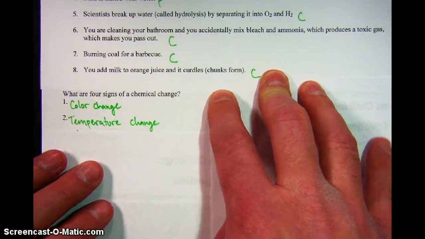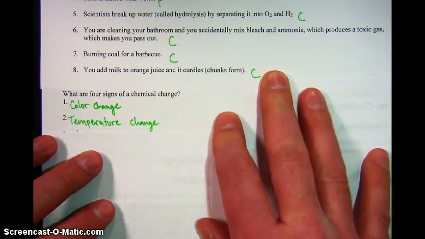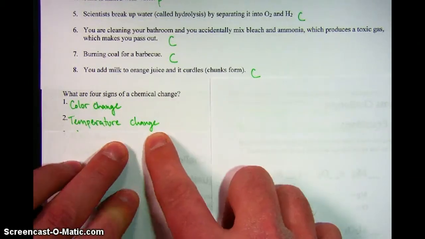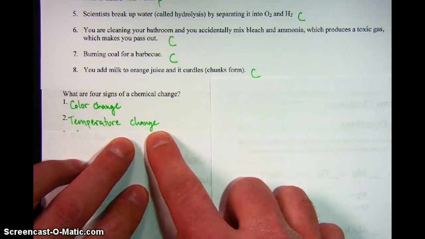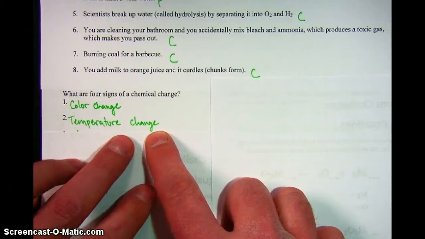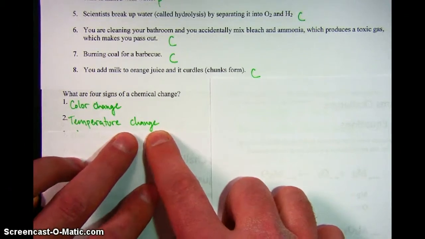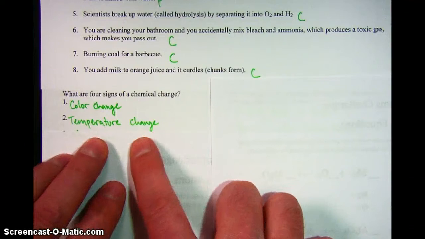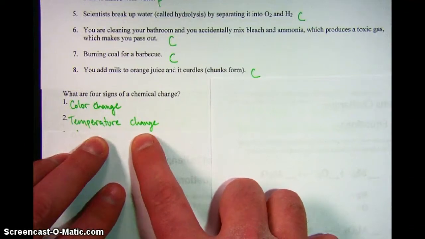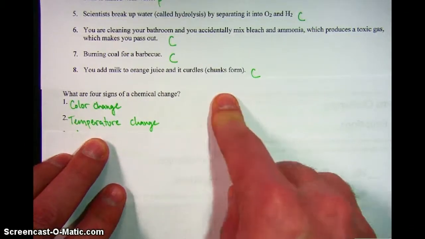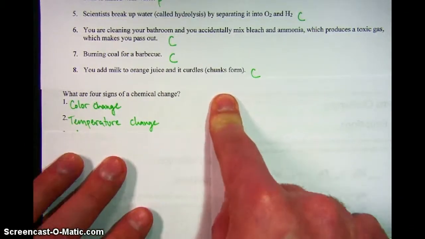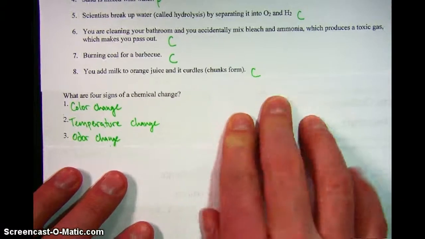The next one is a temperature change. Again, be careful here. Just because I heat up some water on the stove doesn't make it a chemical change. What we're talking about is combining 2 things together that were maybe both at room temperature, let's say, and all of a sudden the temperature of those items goes down or goes up without having to add in any heat outside of that. Next one is an odor change.